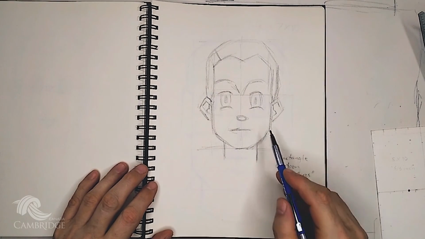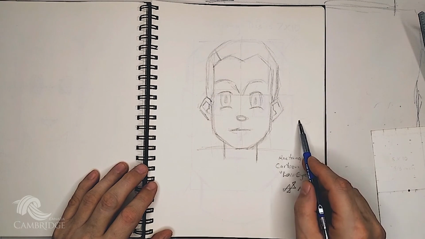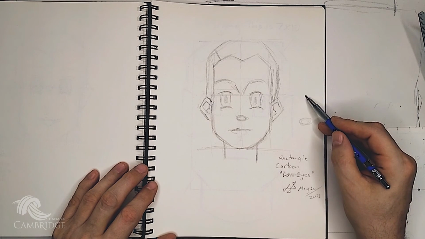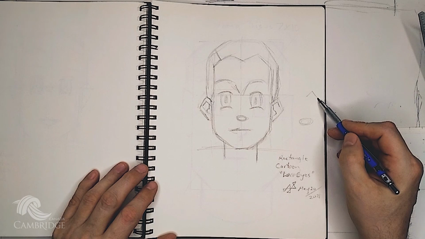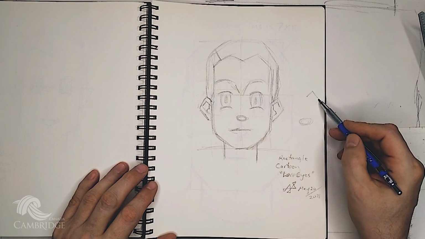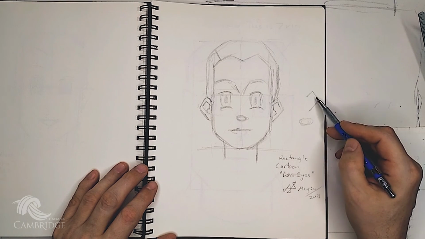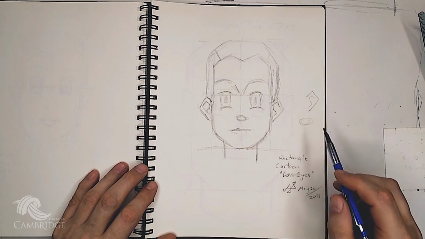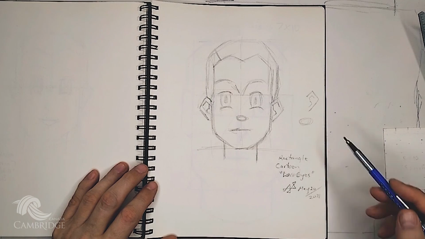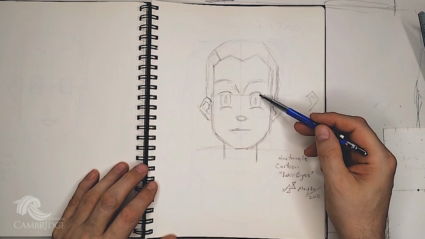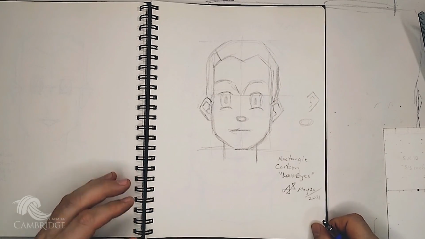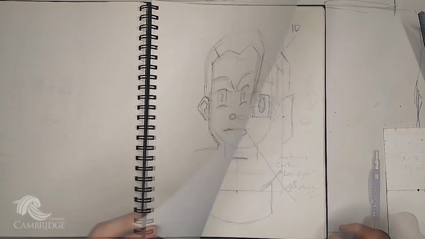Here, another cartoon style, this time with the button nose. You'll see that in a lot of older cartoons. I also have a different style of ear here. 1, 2, it's still 3 lines, but just shaped different. And the inner contour line still works great. But the main feature of this is that the eyes are almost all below the halfway line, and this will make for a younger, cartoony kind of character.